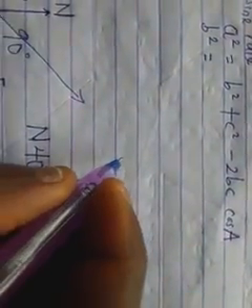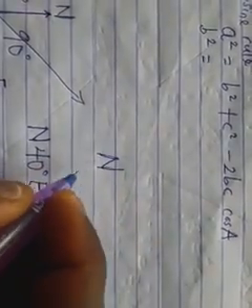Also, notations for bearing can never start with west. So you can never have something like 49 degree west south. No. It will always be 49 degree south west. Therefore, the notations for bearing must always start with north or south and end with east or west.